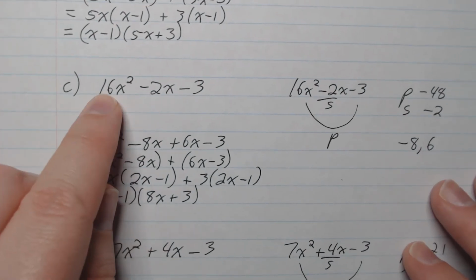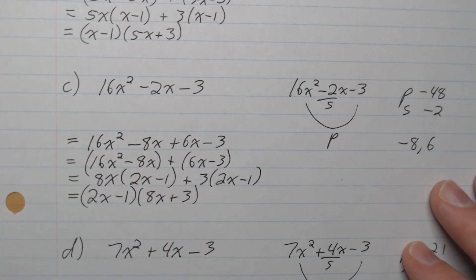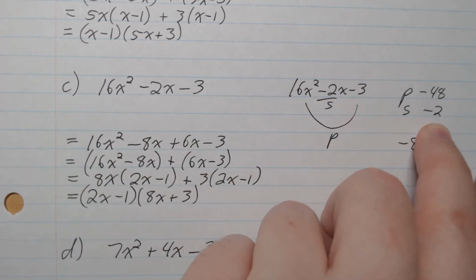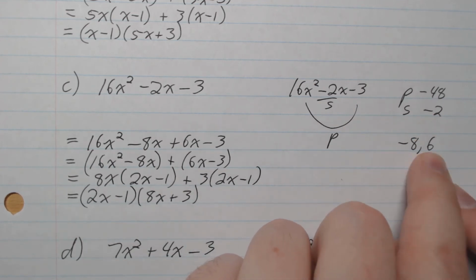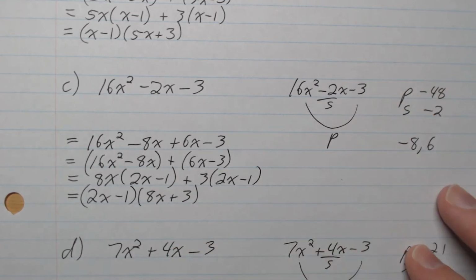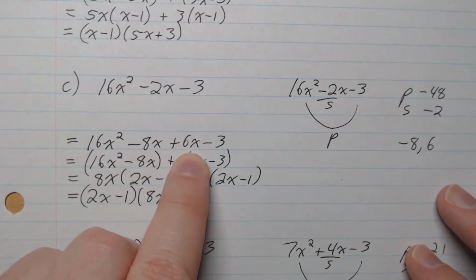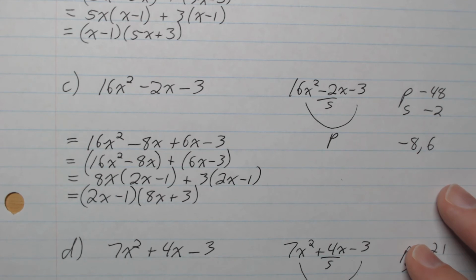C, 16x squared minus 2x minus 3. Product gives negative 48. Sum is negative 2. Negative 8 and 6 are the two numbers that meet that criteria. So we rewrite negative 2x as negative 8x plus 6x like that.